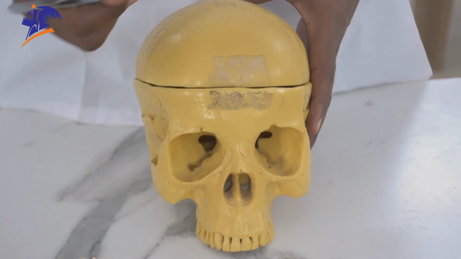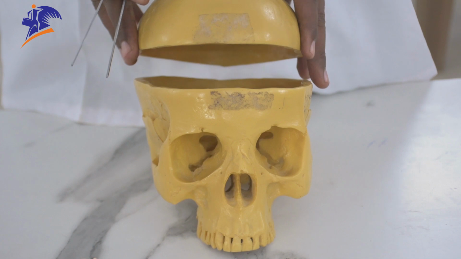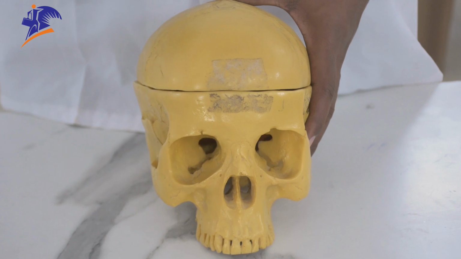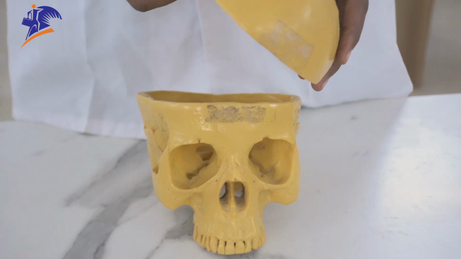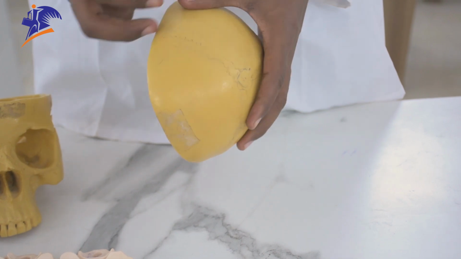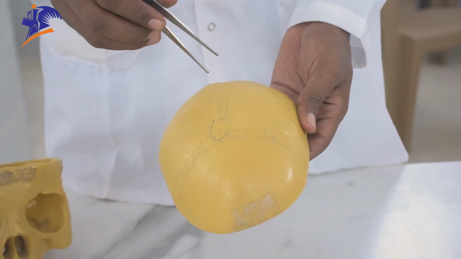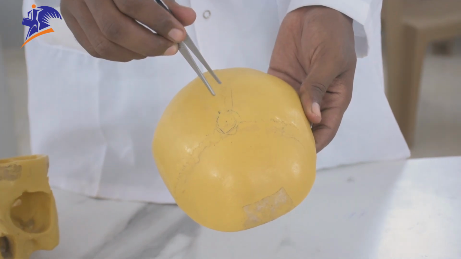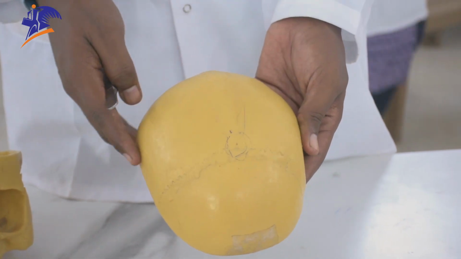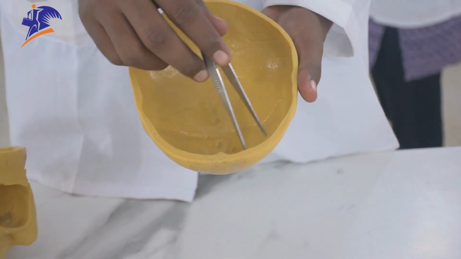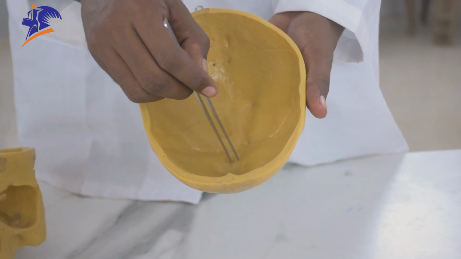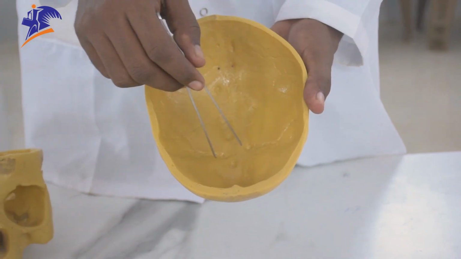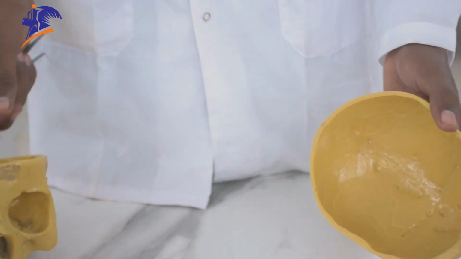As we mentioned, we can divide the skull into the neurocranium superiorly and the viscerocranium, or parts of the facial skeleton. This area is called the calvaria. And the highest area of the calvaria is called the vertex. This is the outer or superior view, and this is the inner view. We will find the depression for the superior sagittal sinus and for meningeal vessels inside the calvaria.